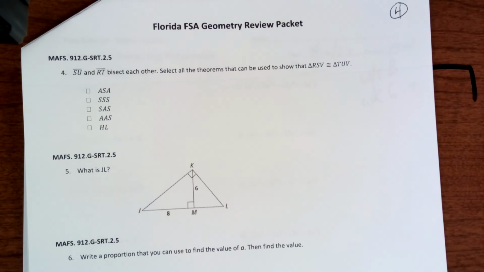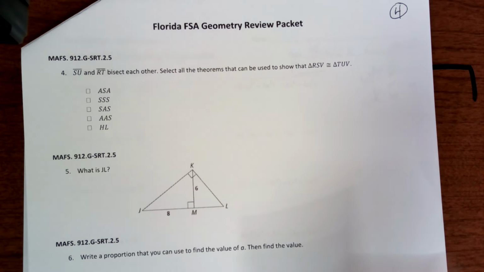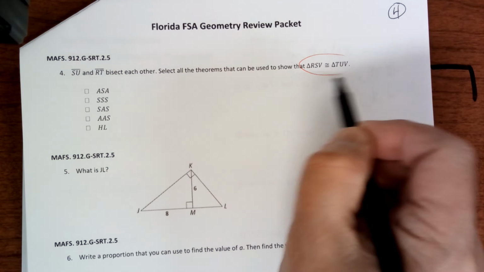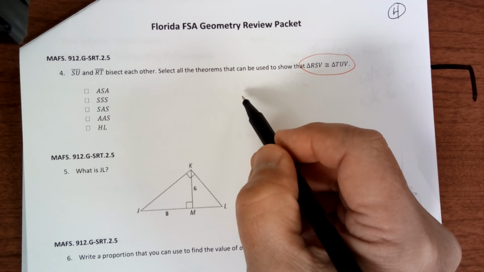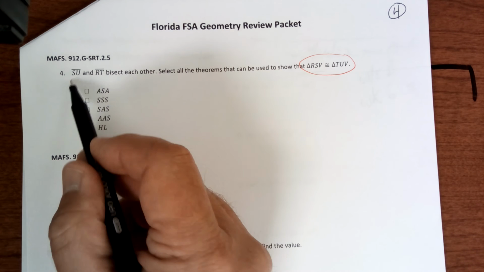All right, work the last page. All right, let's see what's going on. It says SU. All right, so let me think here. So we got to draw some triangles here. Right here. So it says triangle. It says SU bisects RT.